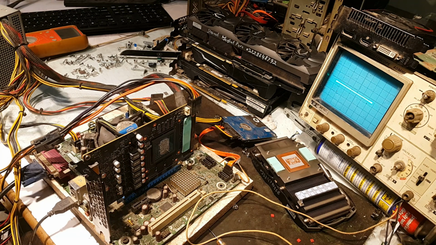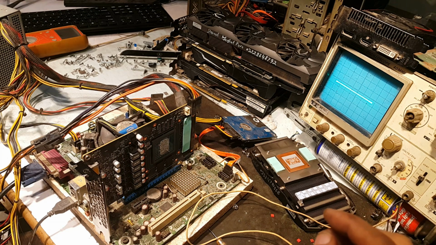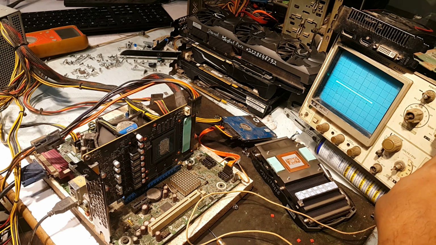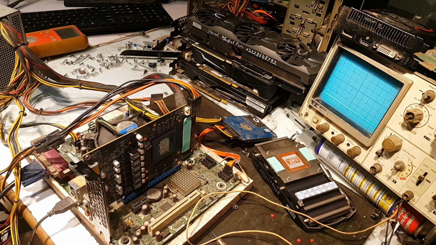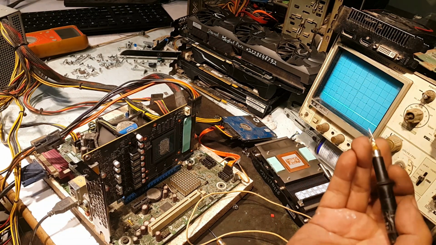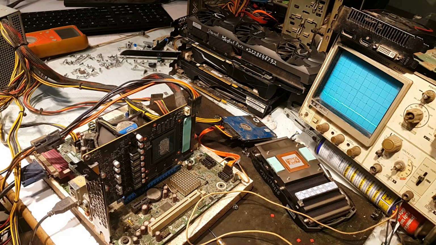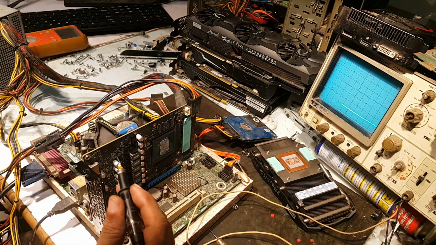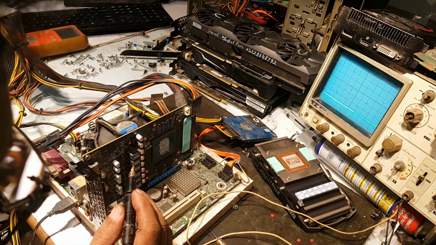I will turn it on. Motherboard is on, and I will set my oscilloscope on analog mode, and I will reach for the analog probe. Here is my analog probe, here you can see. So let's check for the inputs.